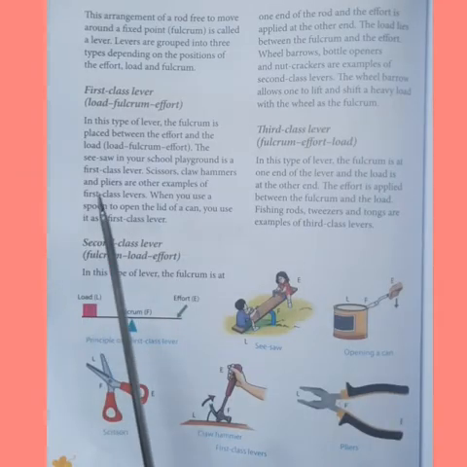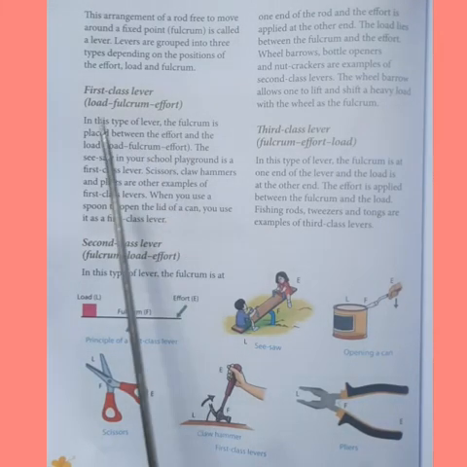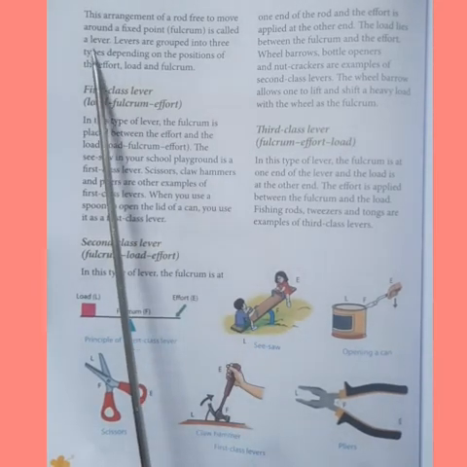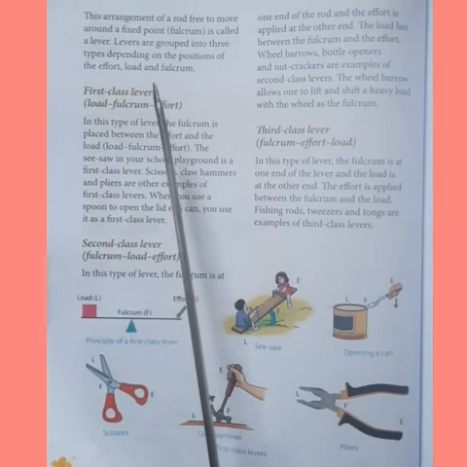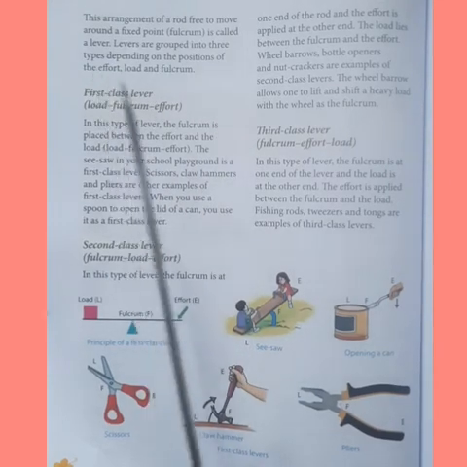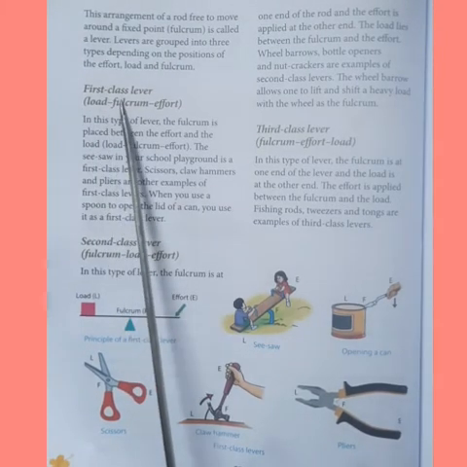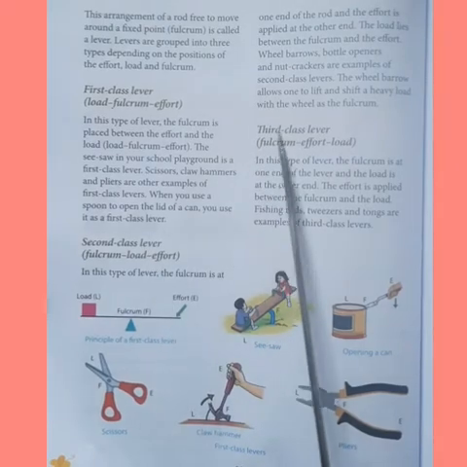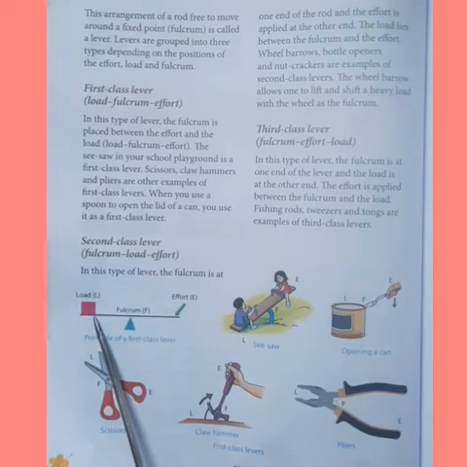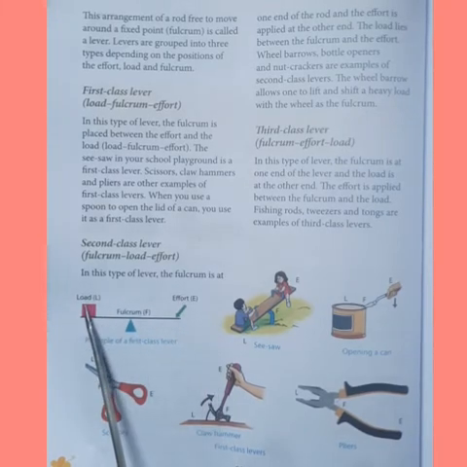Now you know how you have arranged a rod and a small stone under a large rock in order to push that large rock. This arrangement is called a lever. Levers are of three types depending on the positions of effort, load and fulcrum. Usually we say first class lever, second class lever and third class lever. In the first class lever, the fulcrum is placed between the effort and the load.